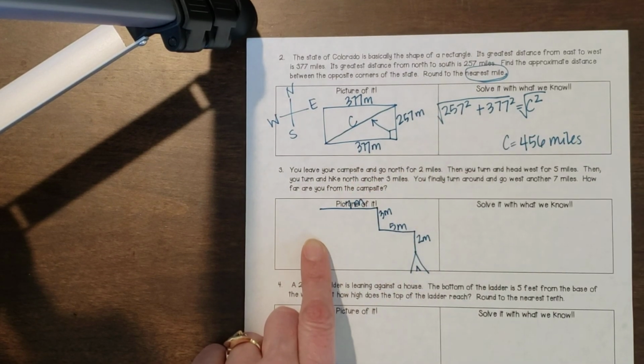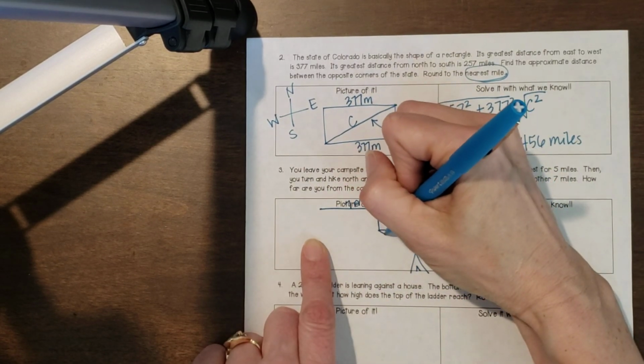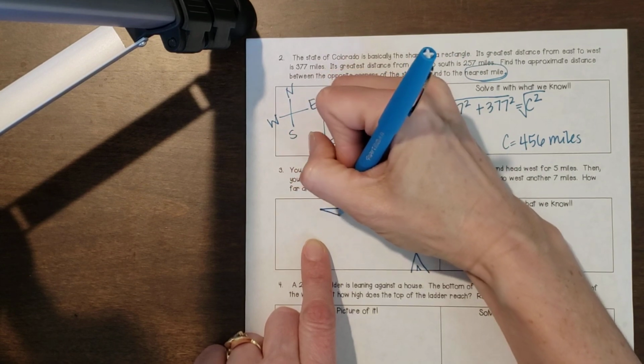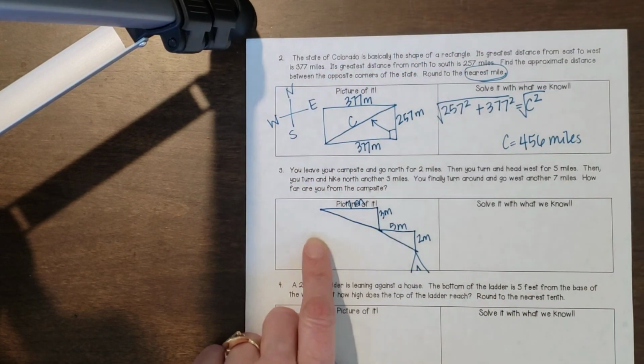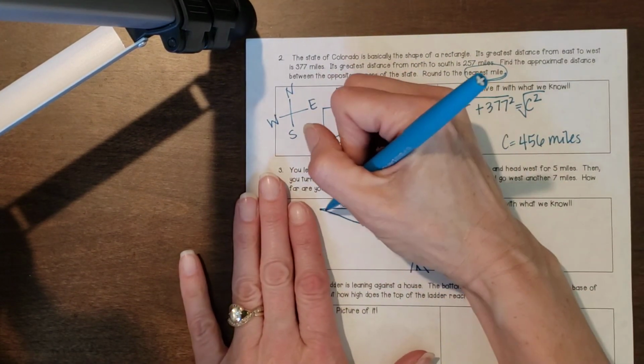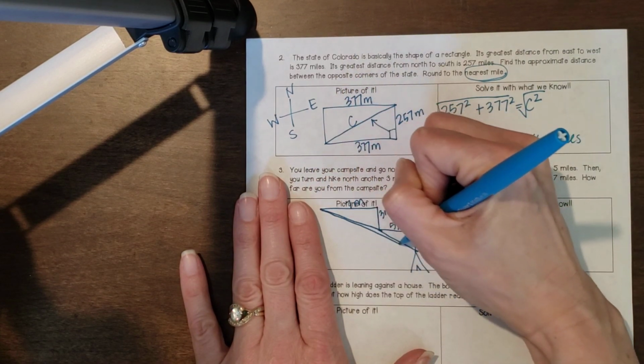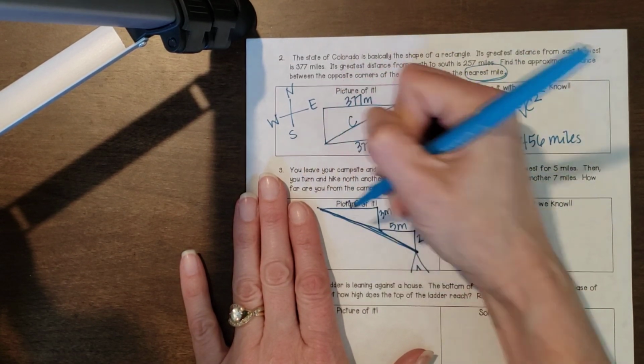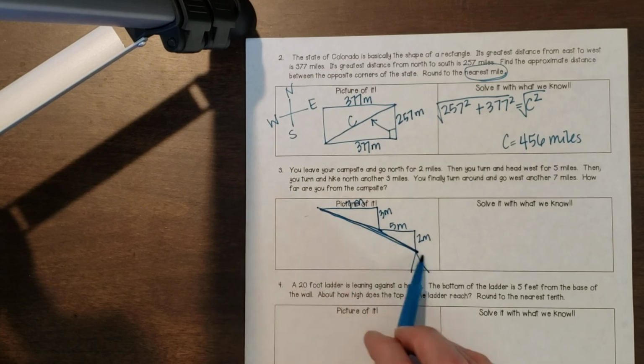It wants to know how far away I am from the campsite. So basically, it wants this distance here, from here all the way back. And that is a really bad diagonal line because I drew my other lines badly. Sorry. But it wants this whole length here.